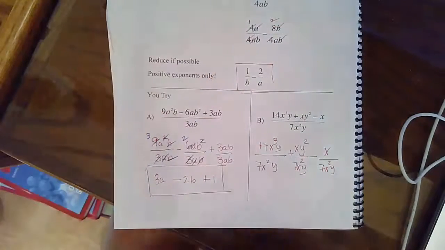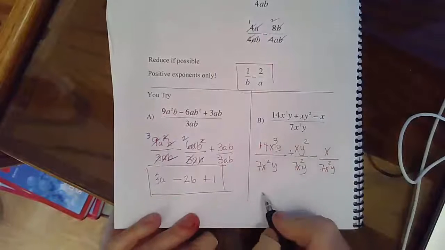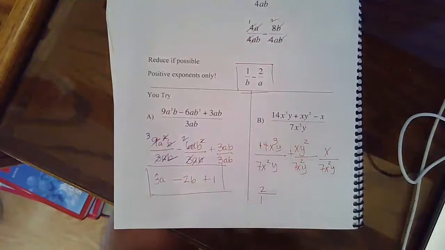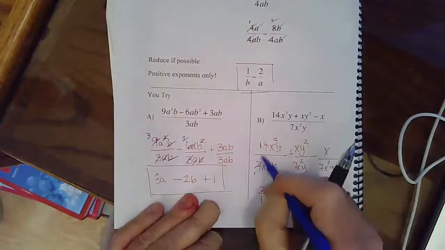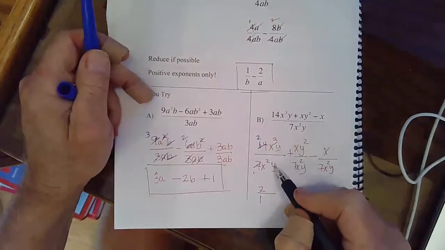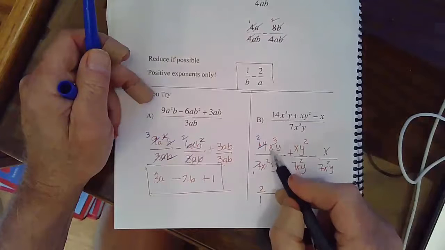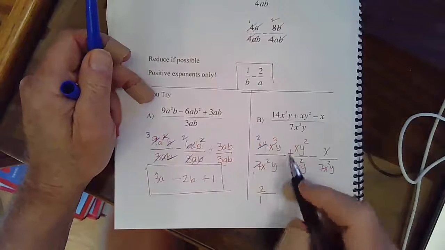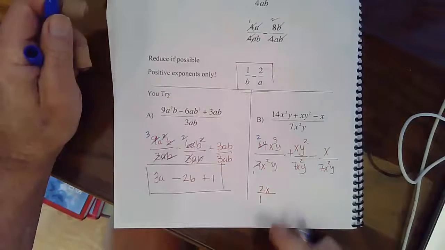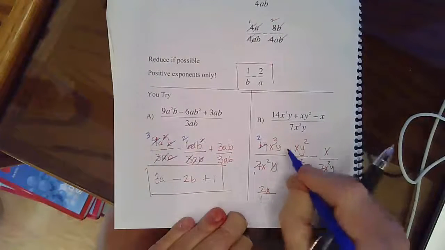Reducing. So what I see here that's left, there's a 2 in the top with a 1 down below. 7 goes into 7 once and 14 twice. The y's will go away, and there's 3 x's at the top, 2 at the bottom, so it looks like you'll have a 1x at the top. The 1 won't need to be written down below.